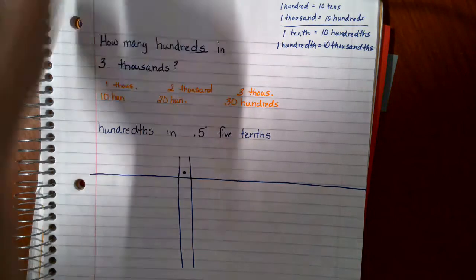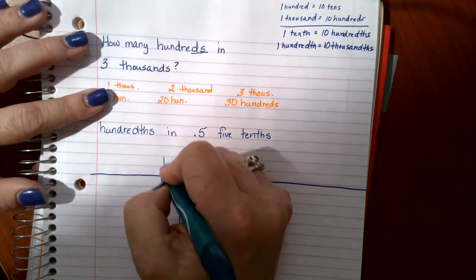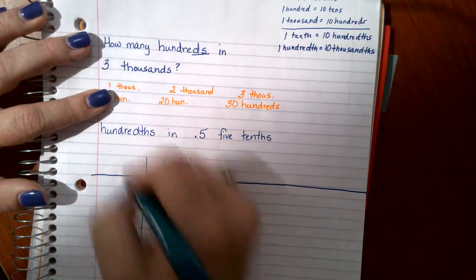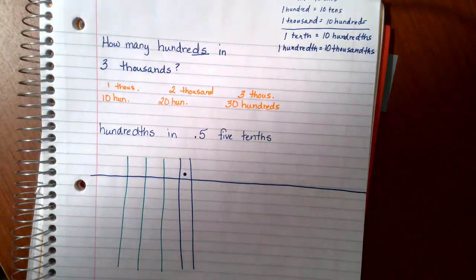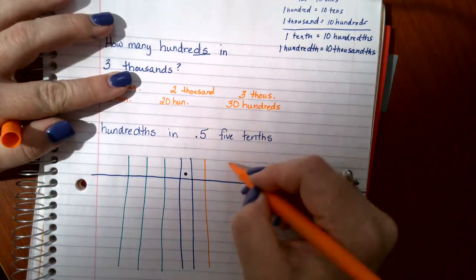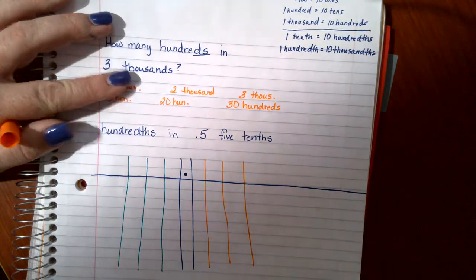And then we're going to go to the left of the decimal and create those place values. And then we'll go to the right of the decimal to create these place values.